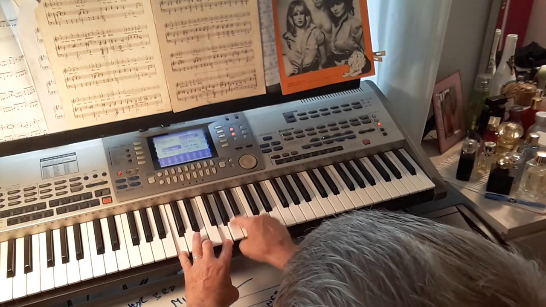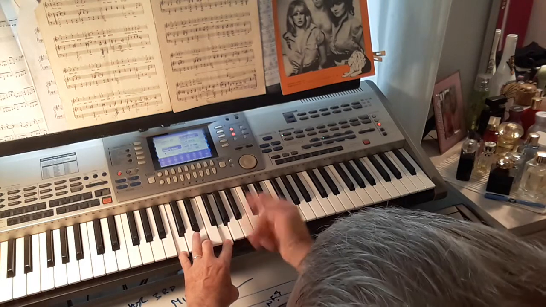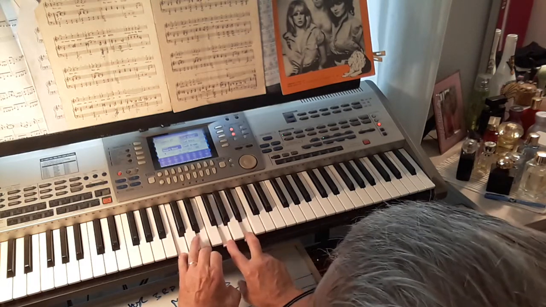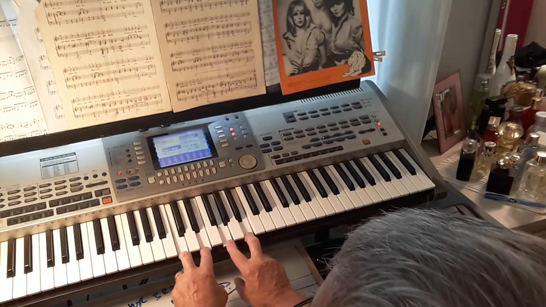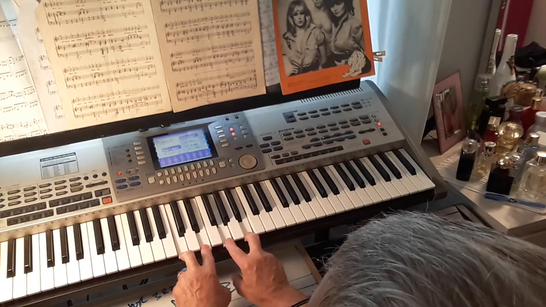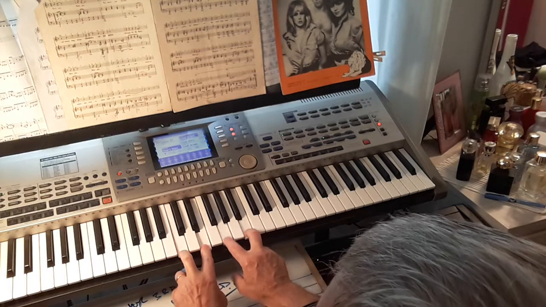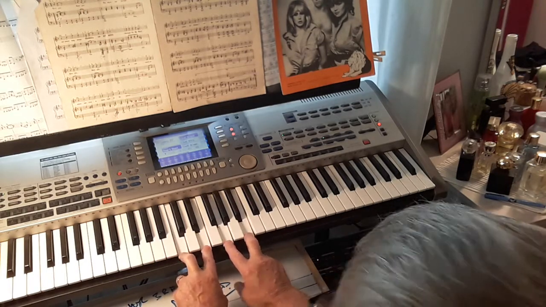Tone, tone. 2 whole tones is a major third. So there we've got major third, minor third, major third, and that's C major 7.